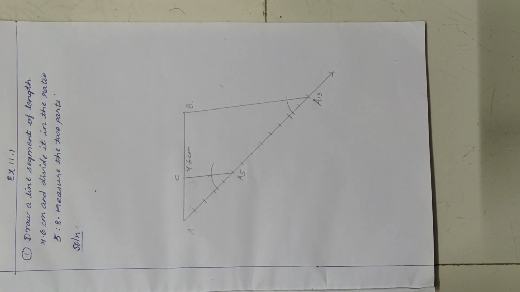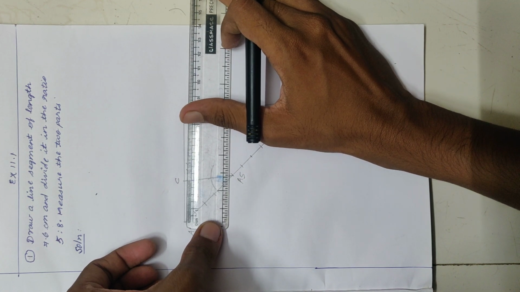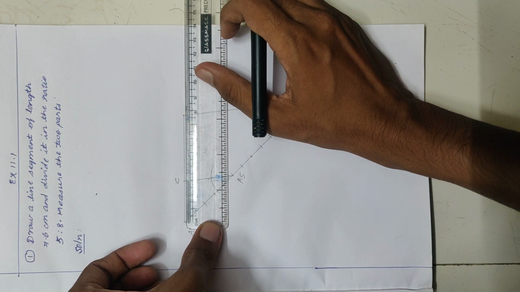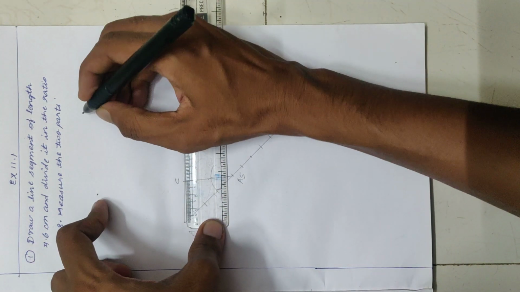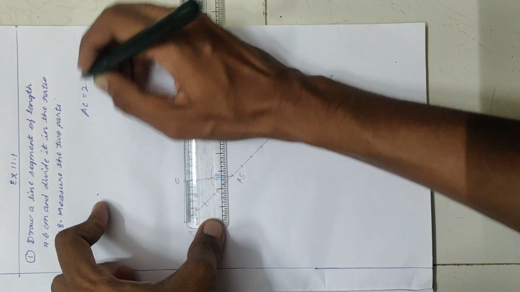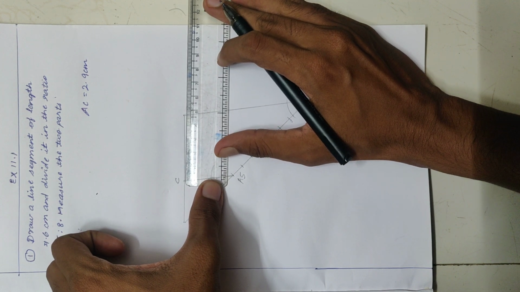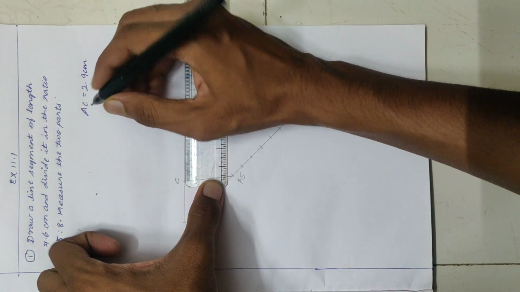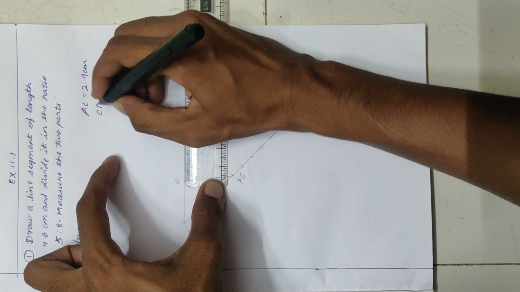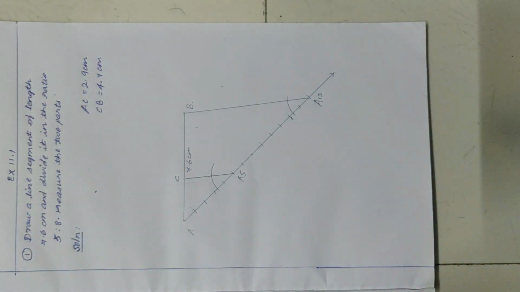So now how to verify if what you have done is right? First you have to measure AC, the parts. So AC I am getting as 2.9 centimeters, as you can see here. And I am getting CB as 4.7 centimeters. So this is how you measure the two parts.